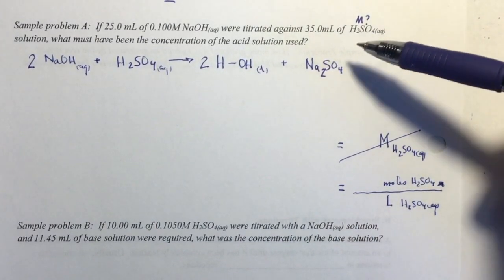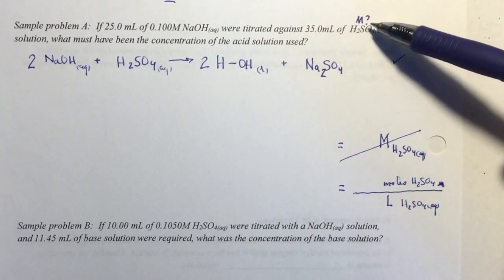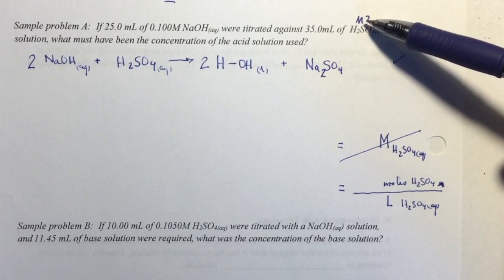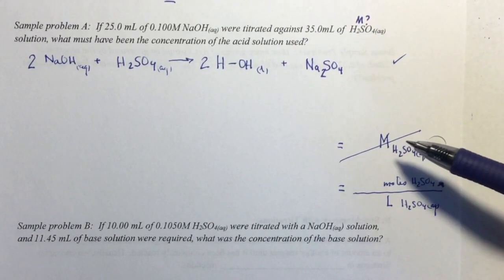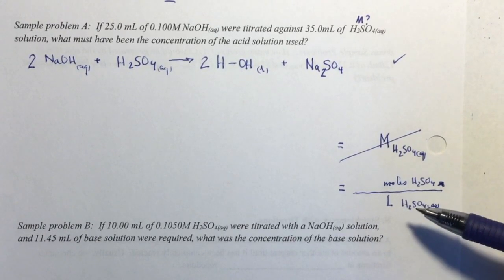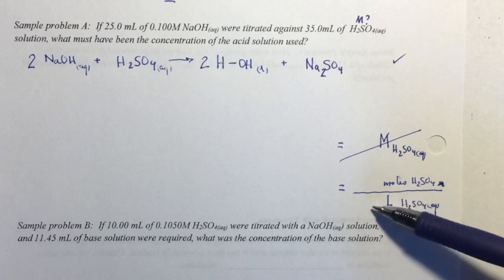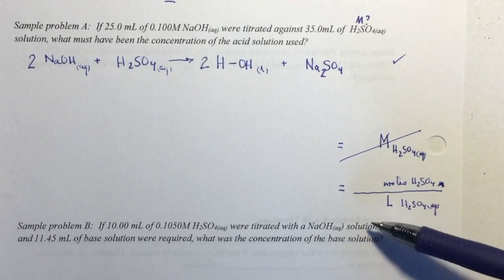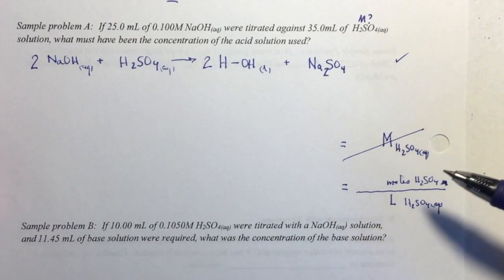So remember, we're going back up here. We're being asked for the concentration of the acid solution. Concentration is molarity. Well, instead of writing molarity, I can write the moles over liters, right, for that acid solution. So if I can get the numerator and denominator of that right there, then I can resolve that fraction and then I'll have my answer. So that's going to be my goal.